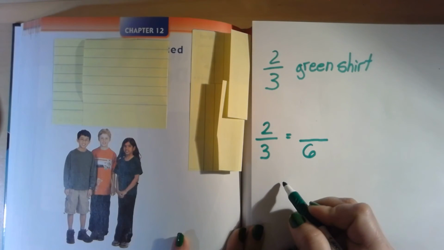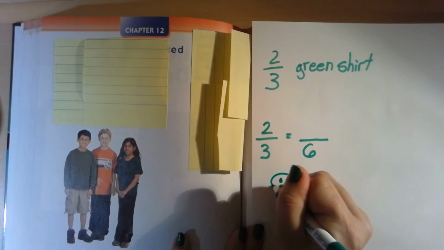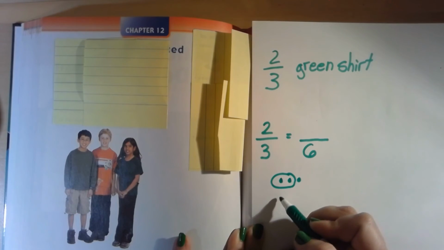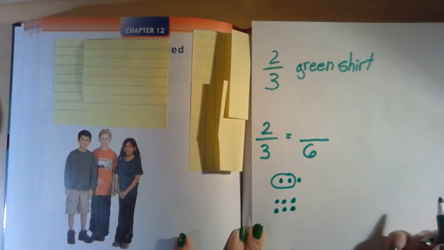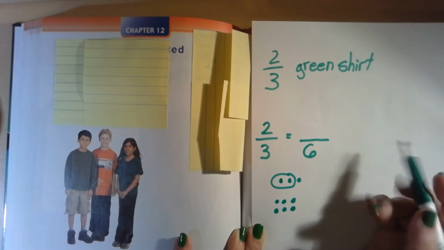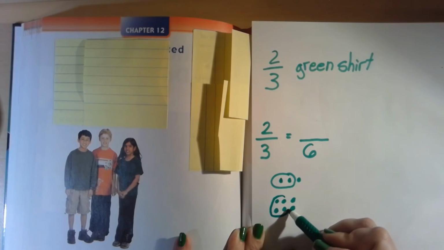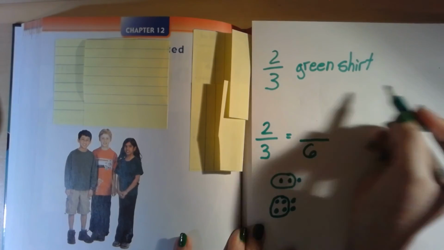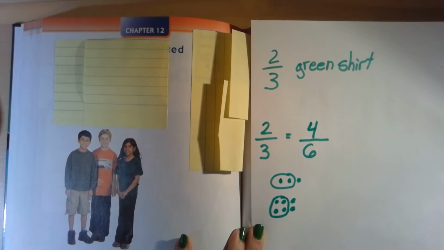You can draw a picture. You can say 2 of the 3 are circled, and then if you were to draw 6, because I've done it twice, then you would have to circle 2 of the columns. So it would be how many? 1, 2, 3, 4 out of 6. That's one way to do it, and that's perfectly all right.